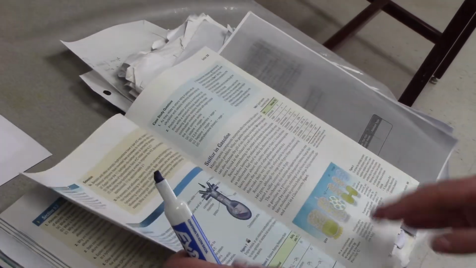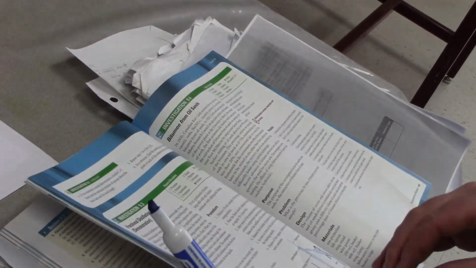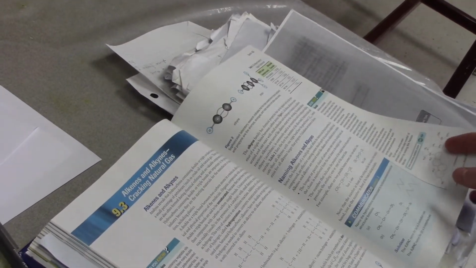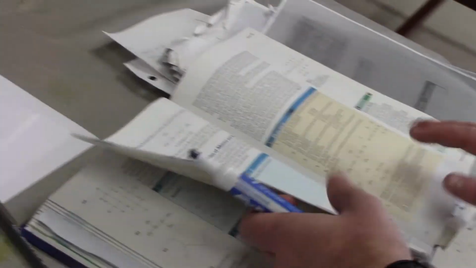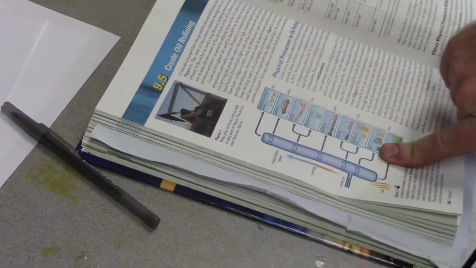I'm going to put a little table up on the board here. I'm looking for a specific page. Page 386 is going to be an important one today, looking at oil refining.